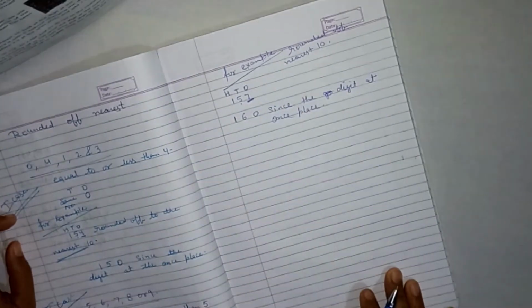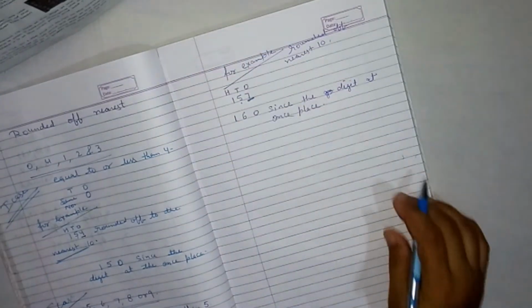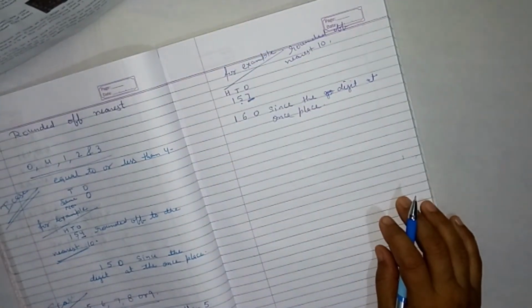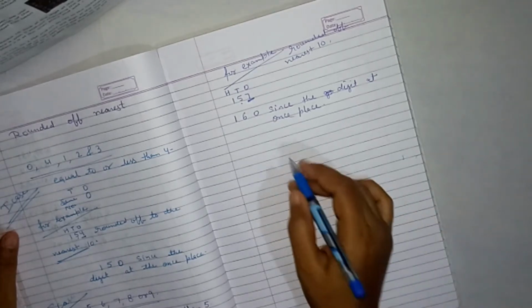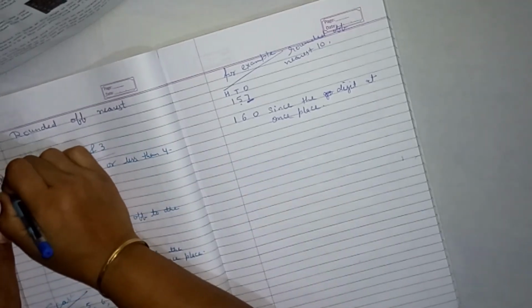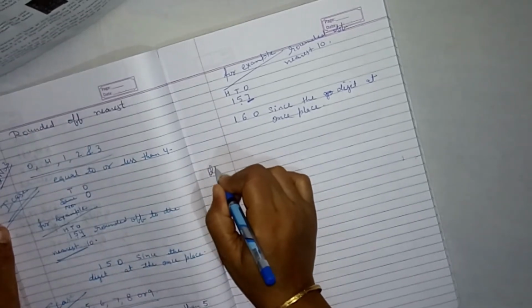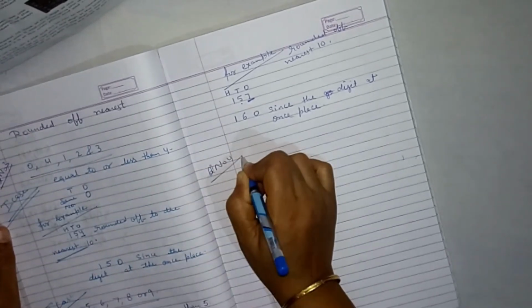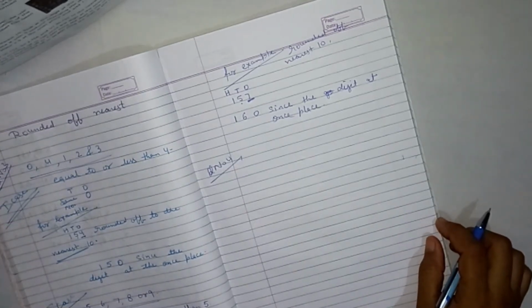Now the second part: the nearest 100. What should we do when the question is nearest 100? This was your question number 3 and here is question number 4: round off the given numbers to the nearest 100.